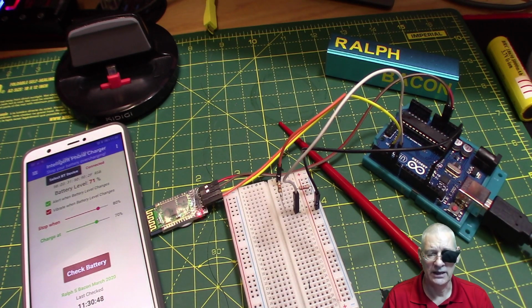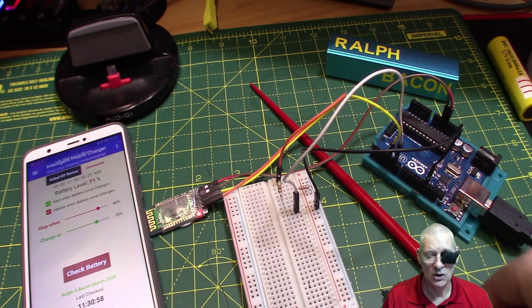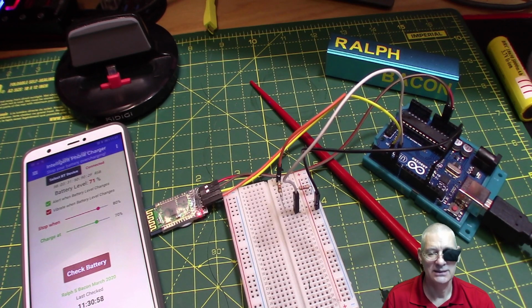I can't do any of the intricate soldering type projects at the moment, but as I say, fingers crossed, things are moving on apace.